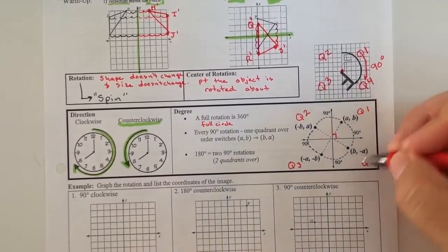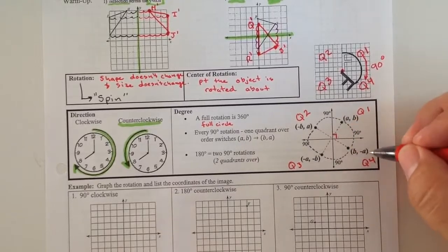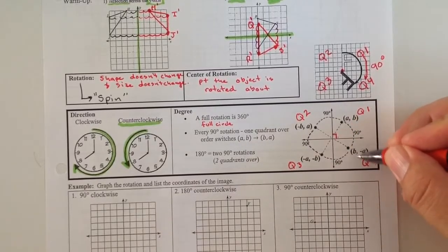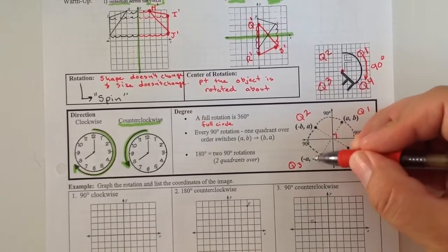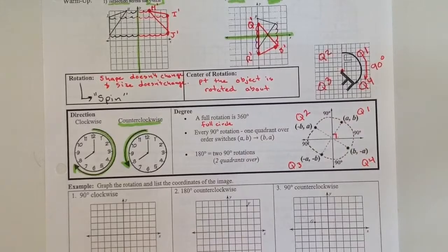And just note that depending on the quadrant, remember, anything in quadrant 4, this is always positive, this is always negative. Same thing here. In quadrant number 3, both numbers are negative. So you do have to remember some of your algebra basics there for this.